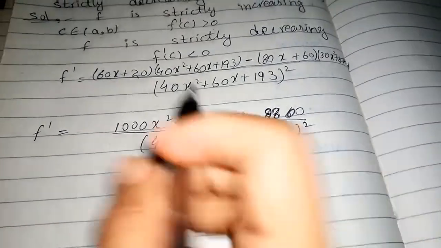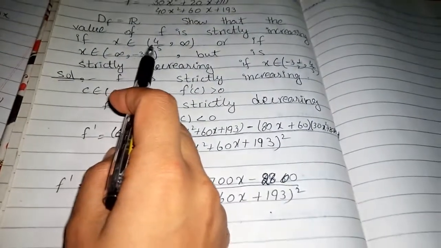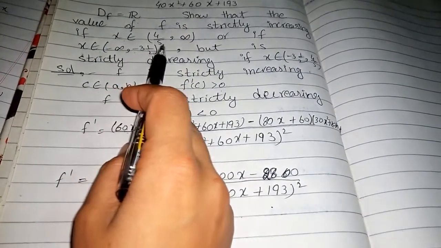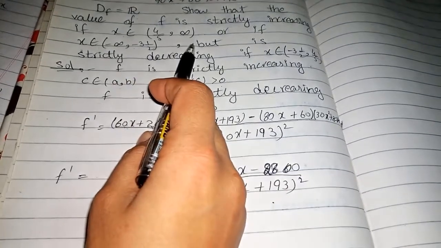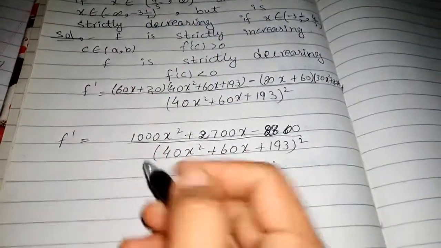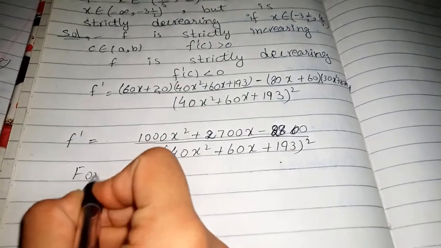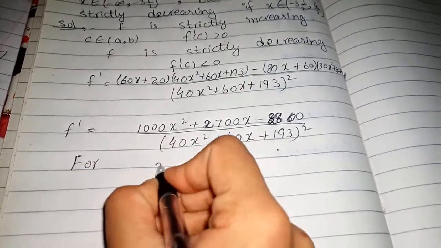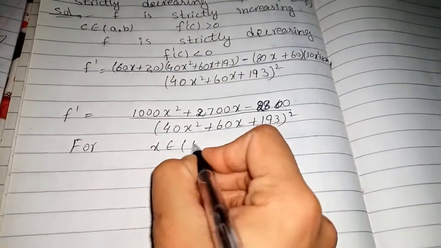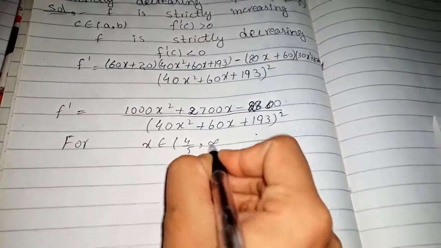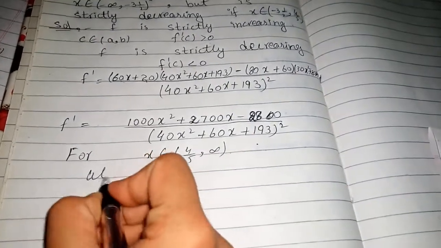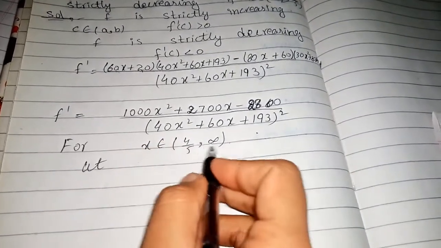Now the first interval is x belongs to 4 by 5 to infinity. Let us take a number from this interval.